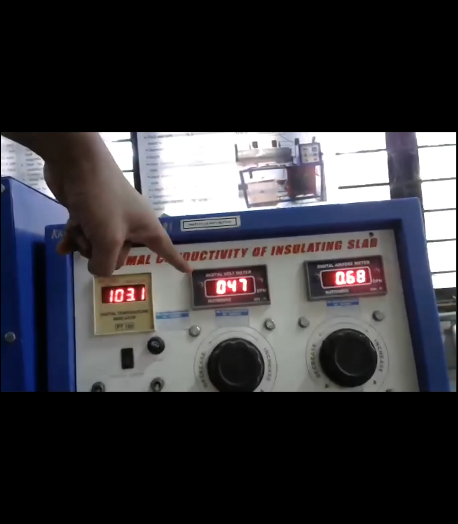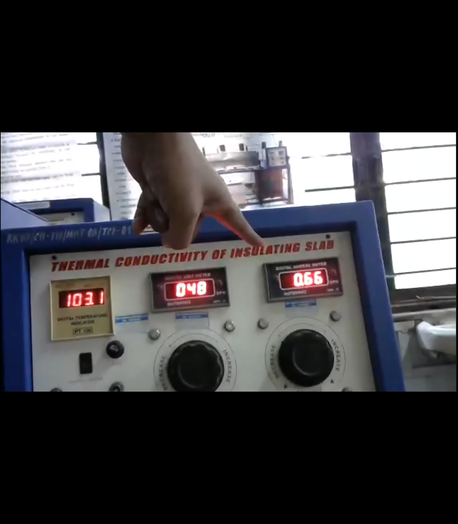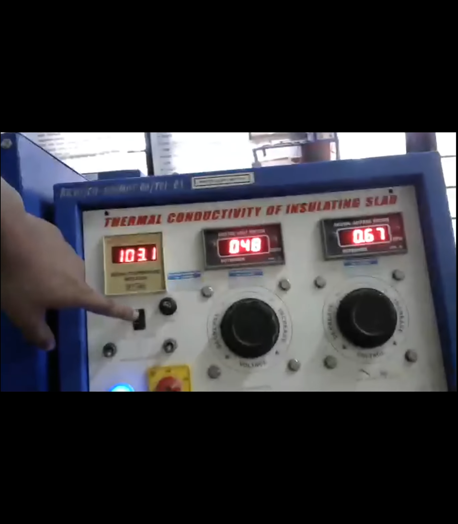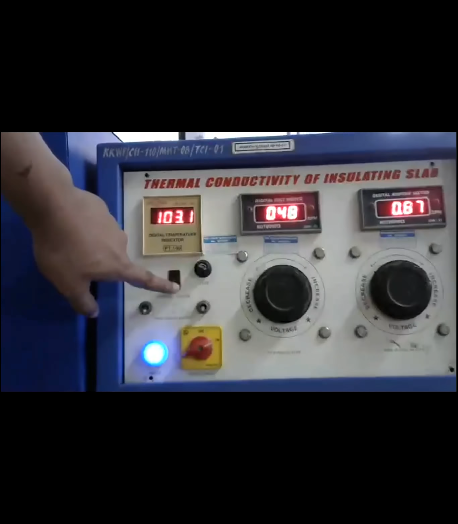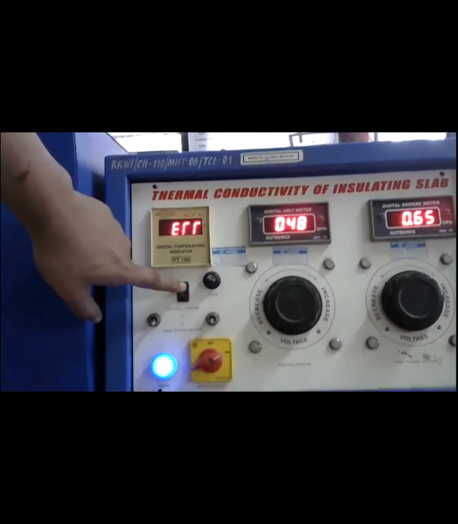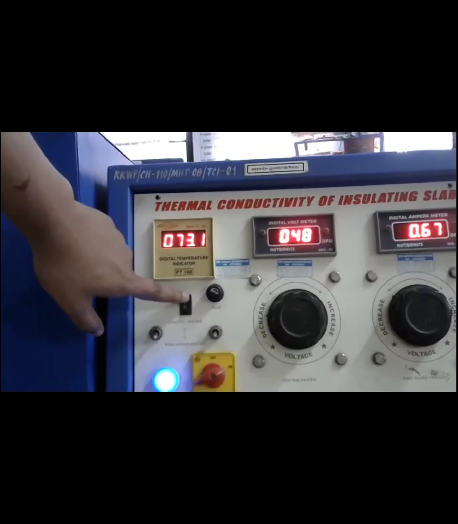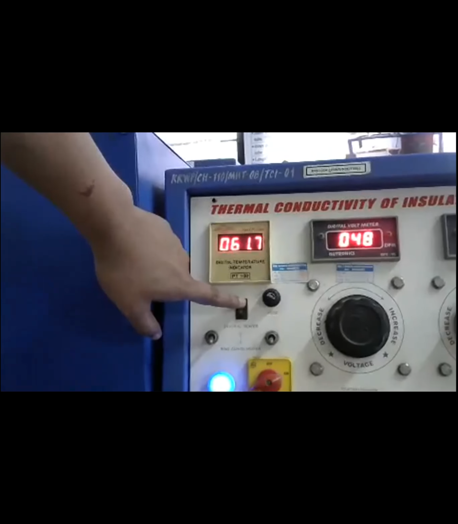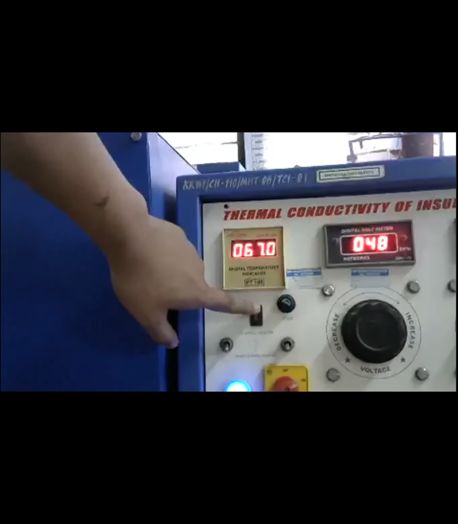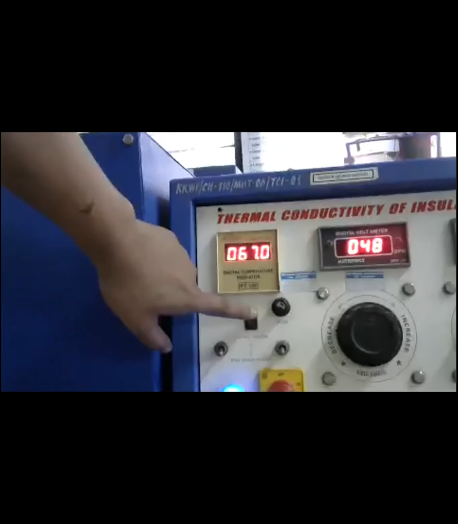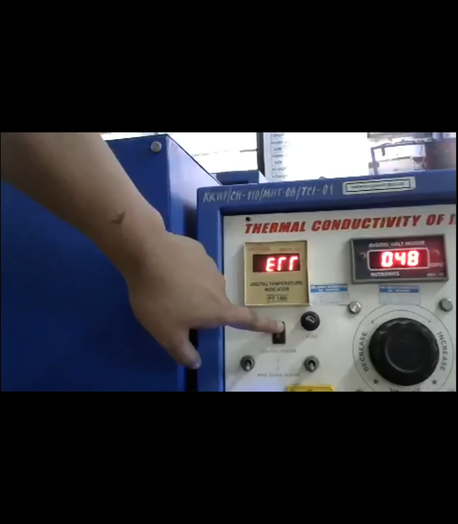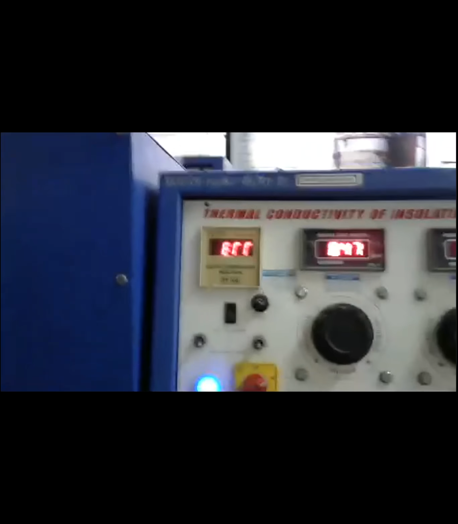So just now, the voltage is 47 or 48. Now the ampere is 0.64 approximately. Then you can have the temperature readings, that is 103, then 68.3, 73.1, then third temperature 3 is 61.7, then 67, 54.3, 28.7, etc. So we can have the different temperature readings of various locations in the thermal slab.